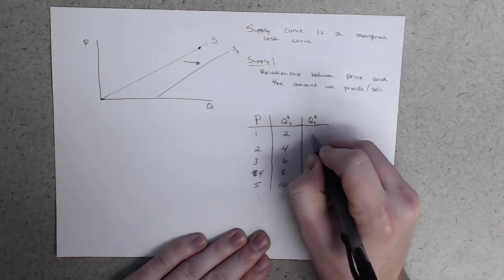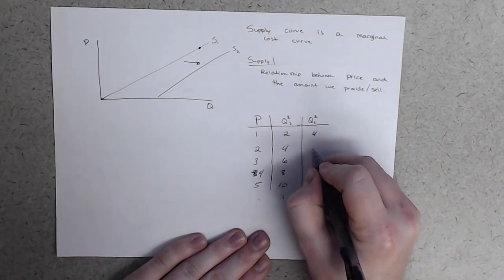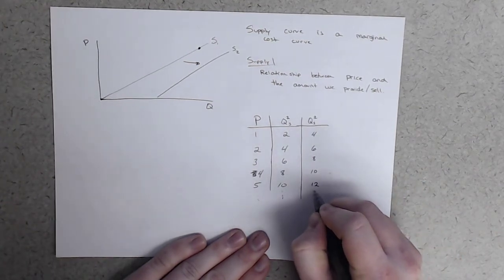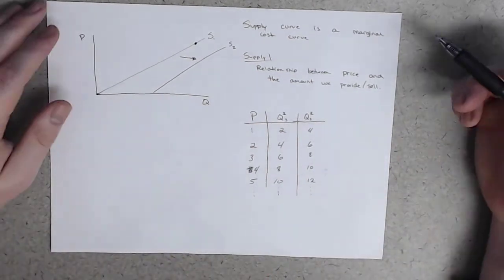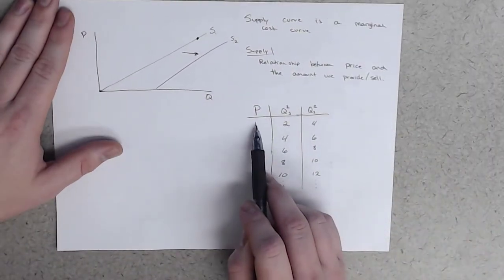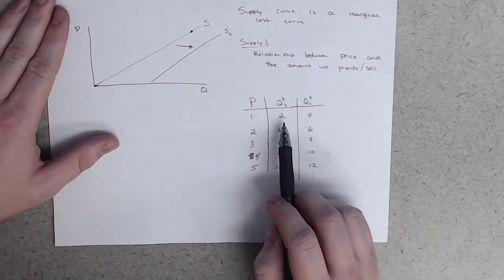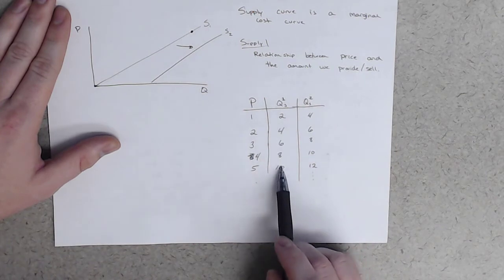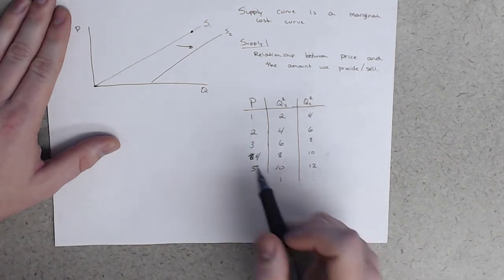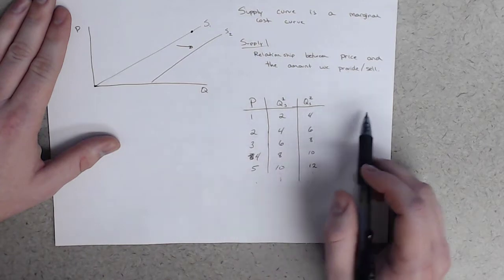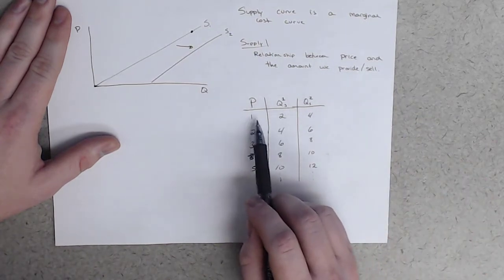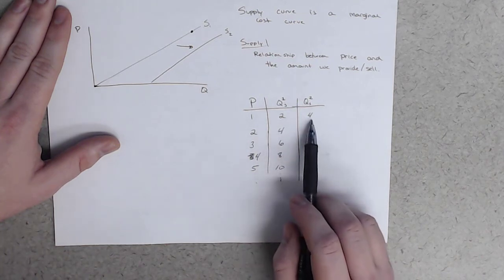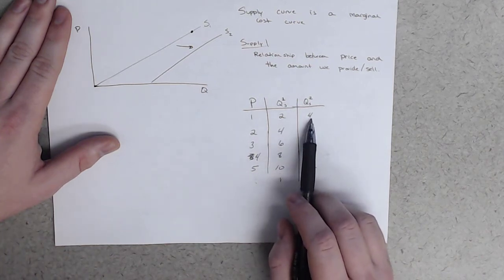Let's say this is 4, and this could be 6, 8, 10, 12, etc. So when the supply curve increases, what we're saying is that all the numbers in this column are greater than their corresponding number in this column. So all the quantities supplied have increased. At a price of 1, we used to provide 2. But when the supply curve increased, now we're willing to provide 4.